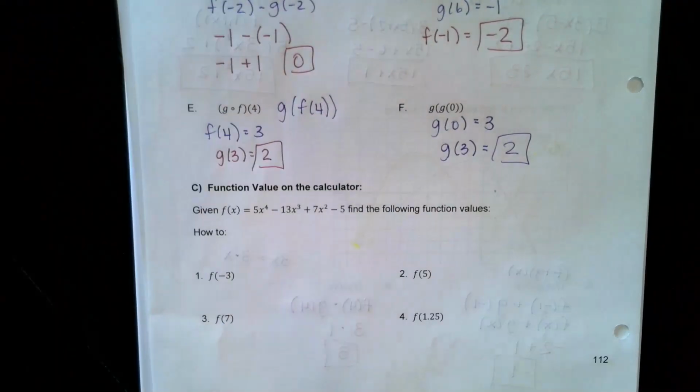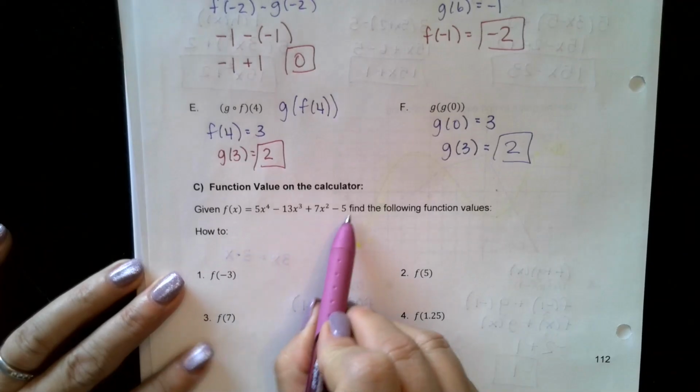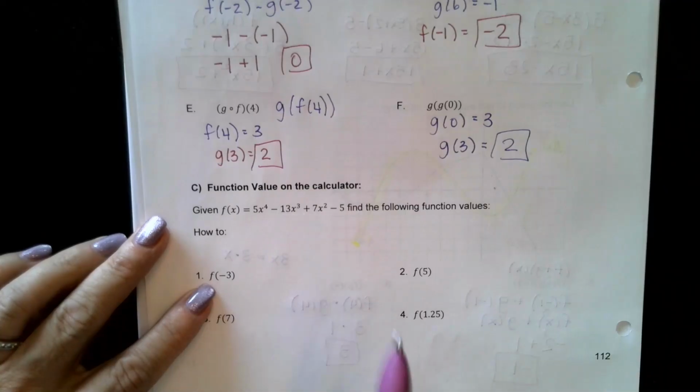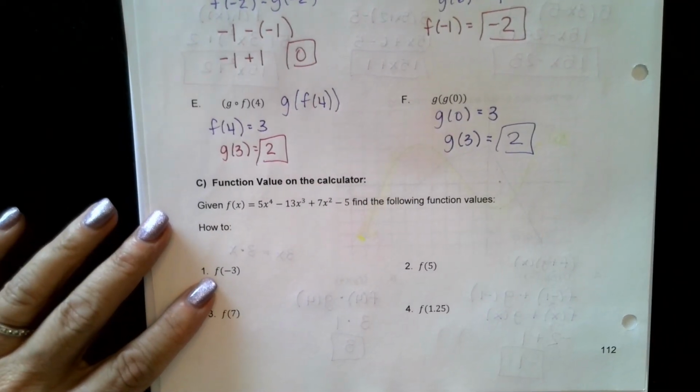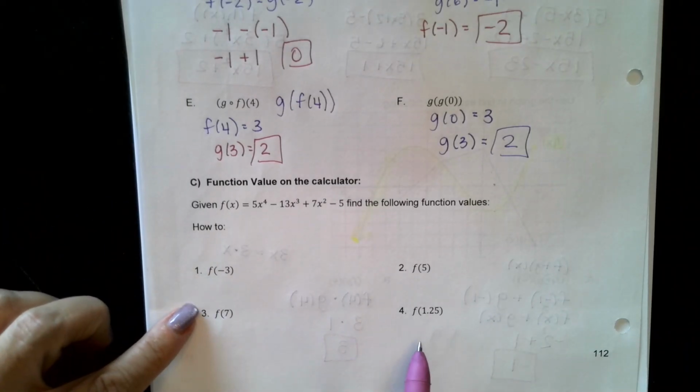Okay, so now we're going to do this next part on a calculator. So function value on the calculator. So what happens is I have this f of x function and this big long thing, and if I wanted to try to plug in -3, that would be just a lot of yucky math, okay? So we're going to do this on the calculator so that you don't have to retype all of these things.